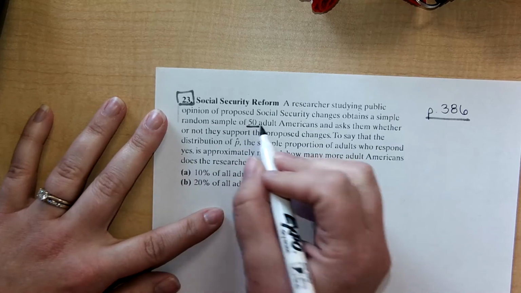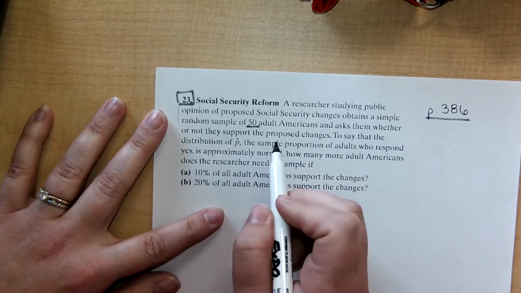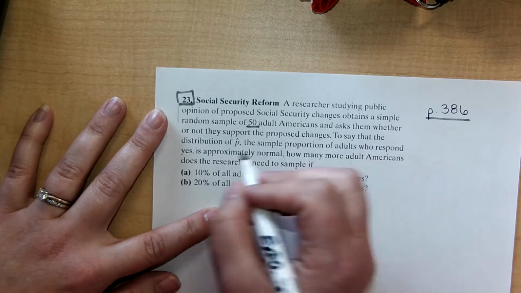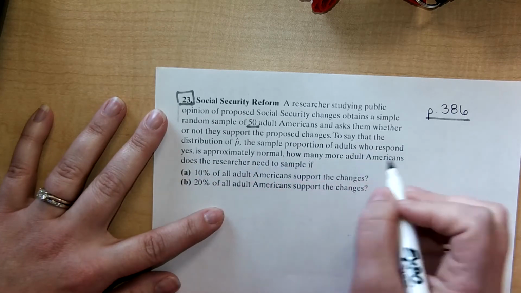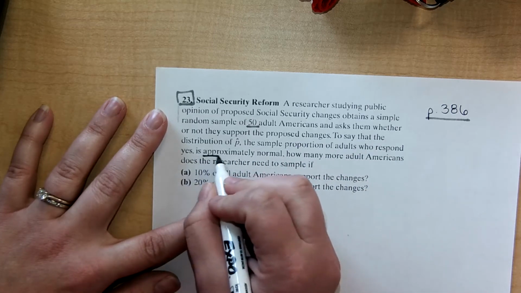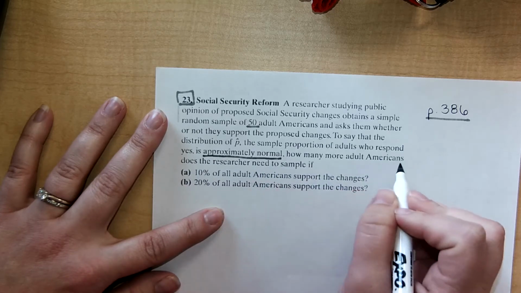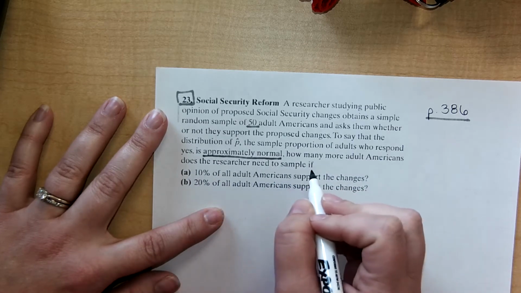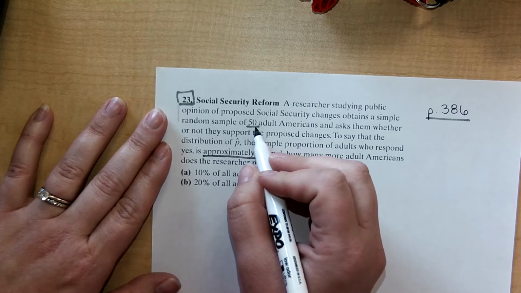50 adult Americans and asks them whether or not they support the proposed changes. To say that the distribution of the sample proportion of adults who respond yes is approximately normal, how many more adult Americans does the researcher need to sample? So he's got 50, but 50 is not enough.